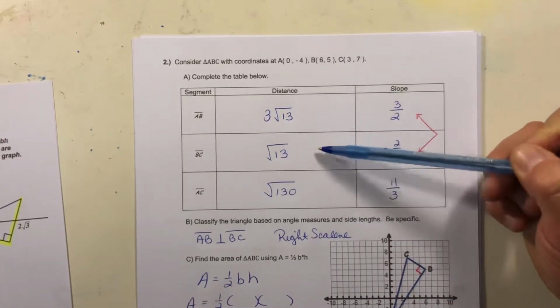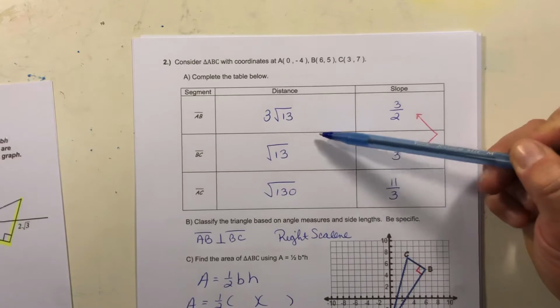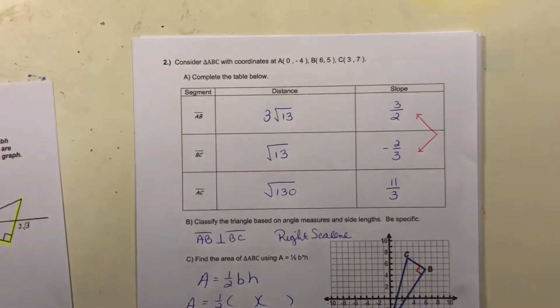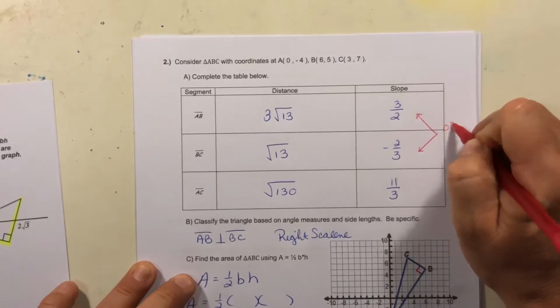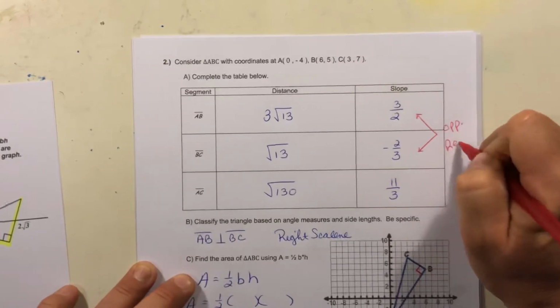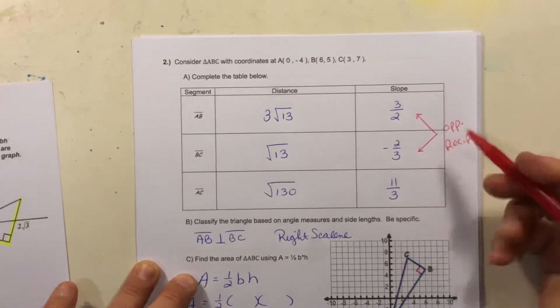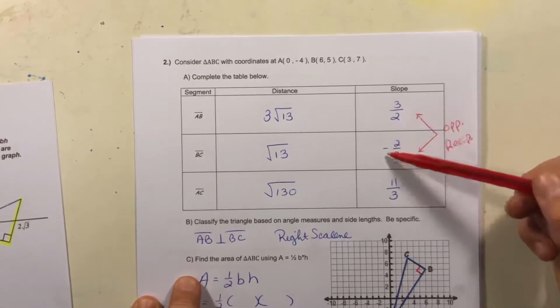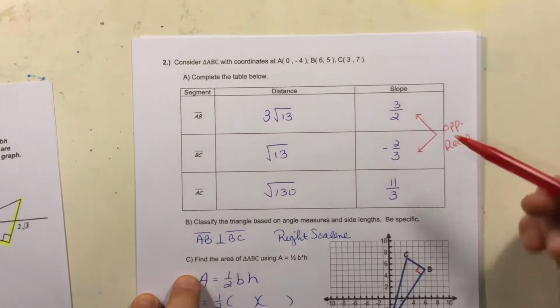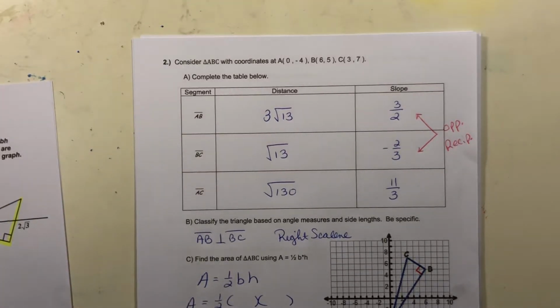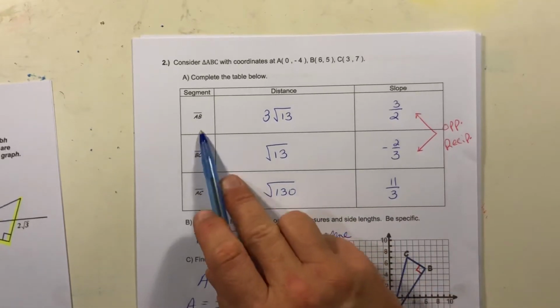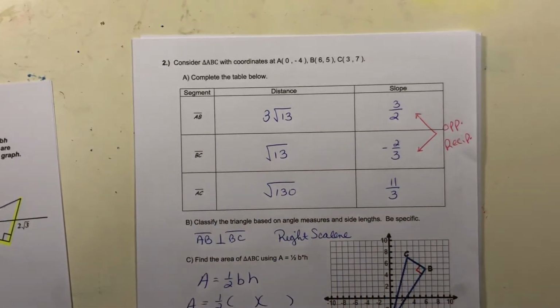I have 3 different distances. That means that this triangle is going to be scalene. And as I found the slopes here, I noticed that I have opposite reciprocal slopes, right? Not only are they different signs, which means they're opposites, but they're also flipped over. They're reciprocals. Since we have opposite reciprocal slopes, that means these 2 segments are perpendicular, right angles.